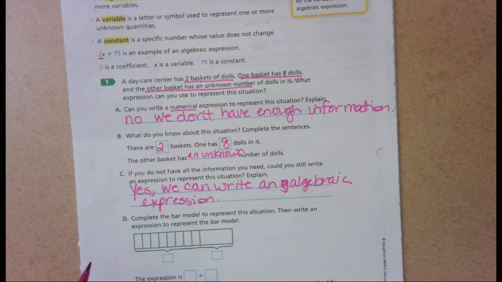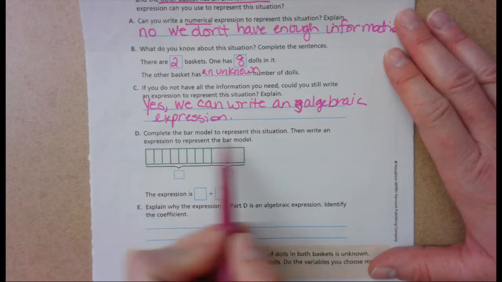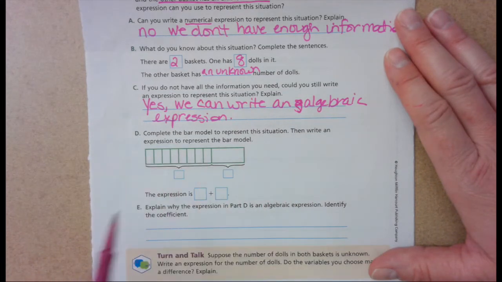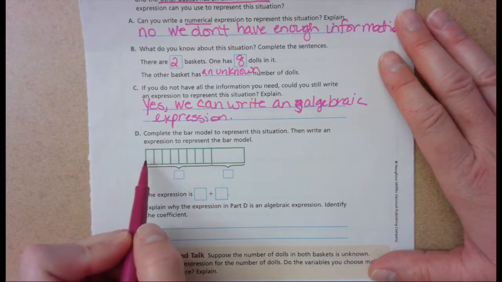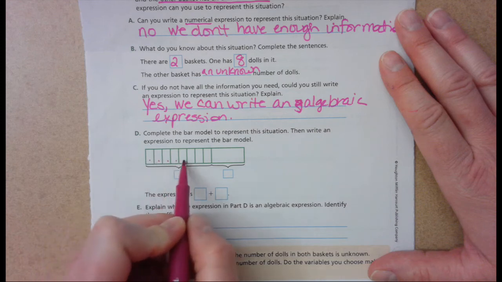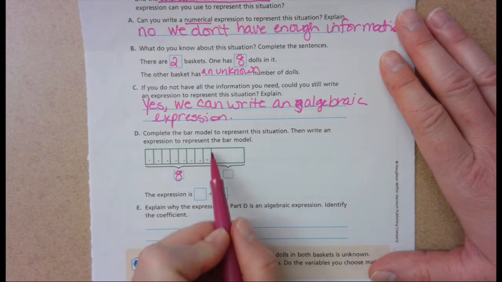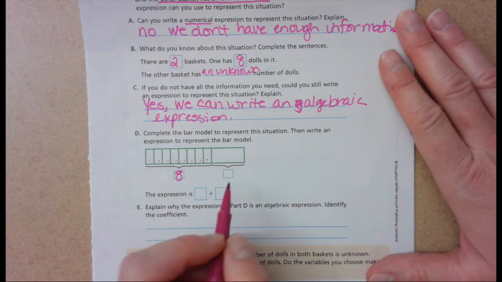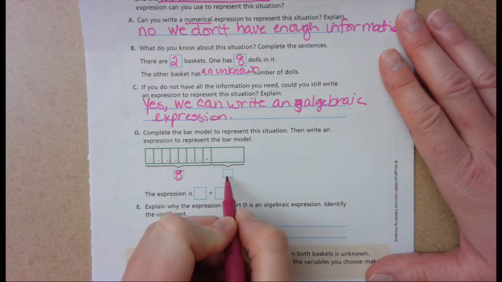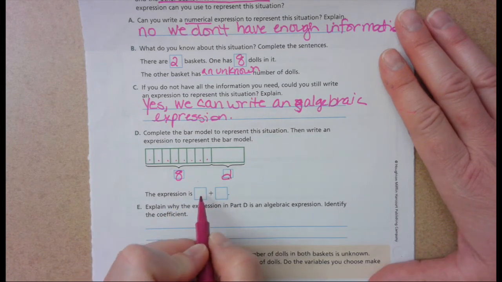Alright, now for part D. It's asking us to complete the bar model to represent this situation. Then write an expression to represent the bar model. So in this first section that's blocked off for us, we have 1, 2, 3, 4, 5, 6, 7, 8. There's the 8 dolls. And in this one large section, it's not broken into any pieces because we don't know how many dolls are in that second basket. So I'm just going to label it as D for dolls. So the expression is 8 plus D.